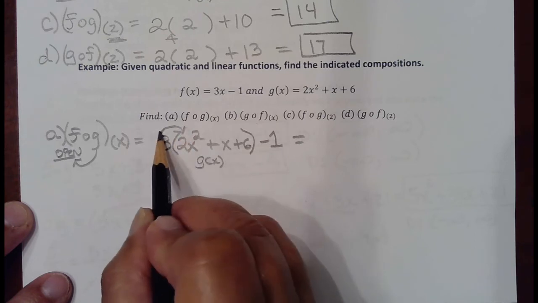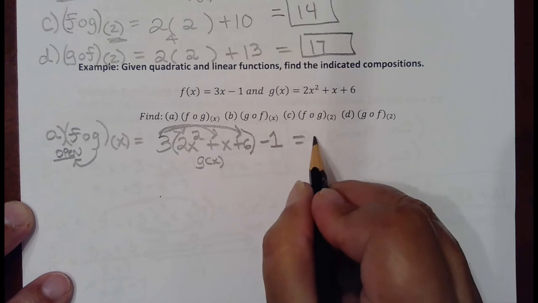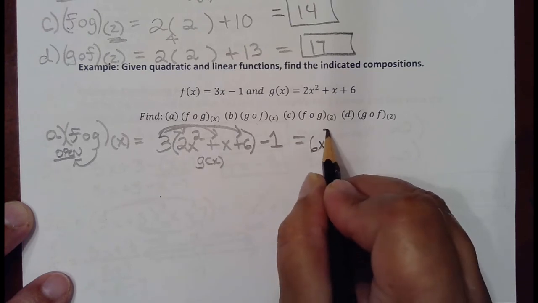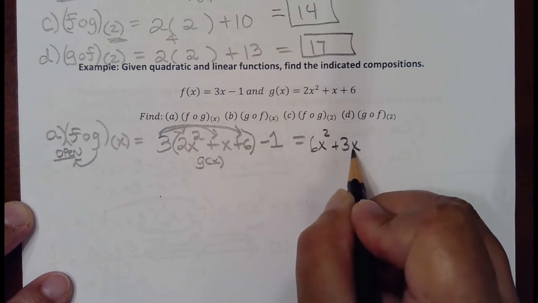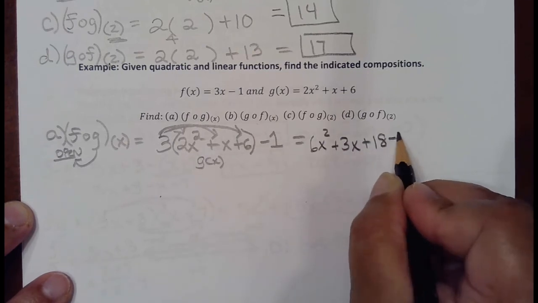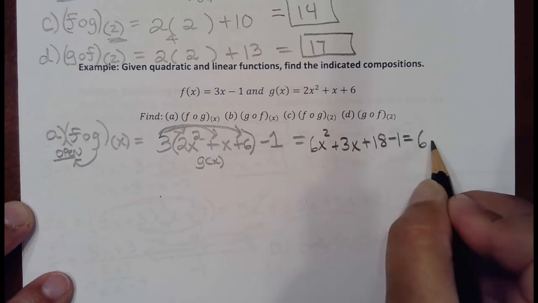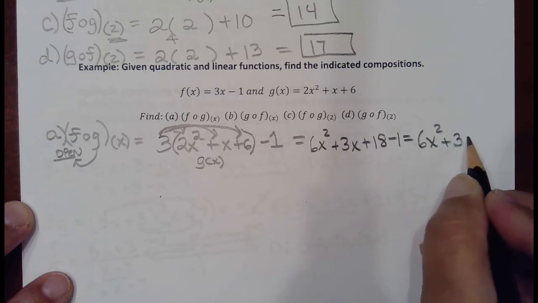In part B, you're going the other way. G composed of f in terms of x. This time we're going to open up the g function. This is going to cause you, in this particular part of the problem, to FOIL. And that's because you're going to be plugging in and squaring. You'll see what I mean when I do it.